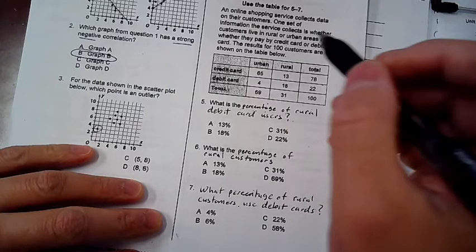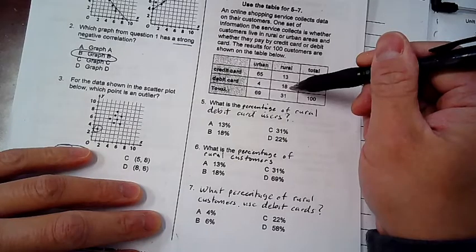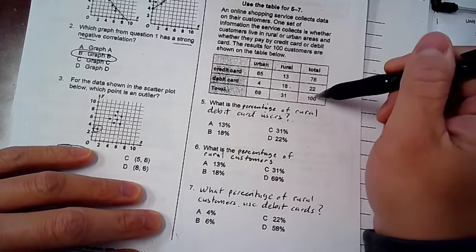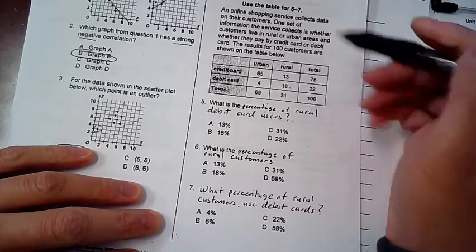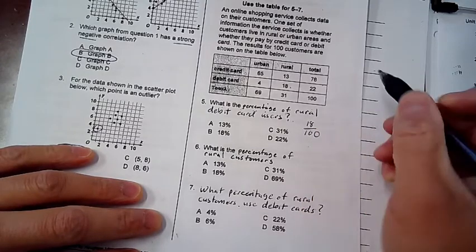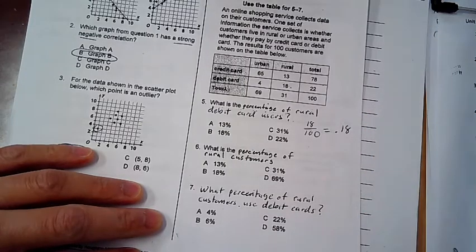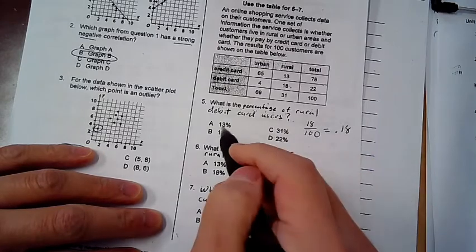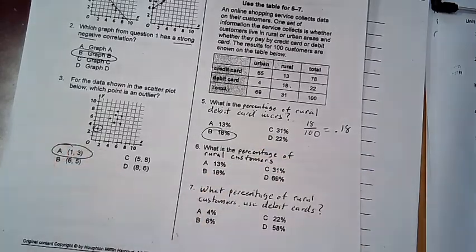We have 18 rural debit card users, and the total is 100, right? So this is 18 divided by 100. There's 18 of them out of 100. You divide it, you get 0.18. Okay, 0.18 is 18%.